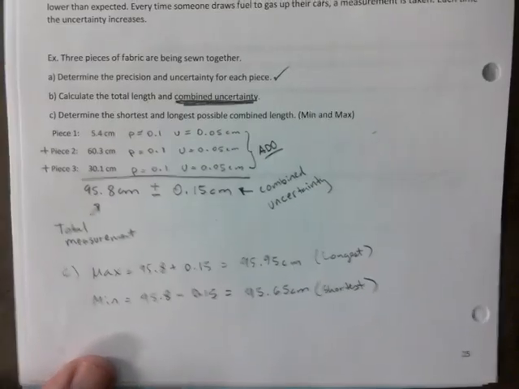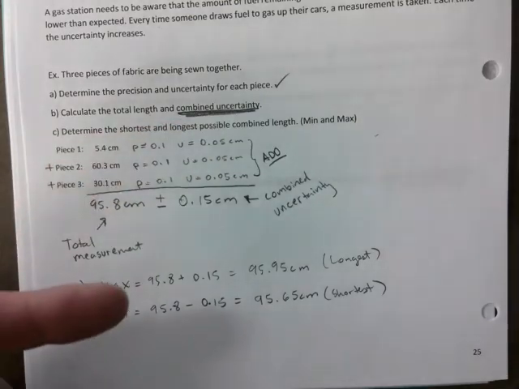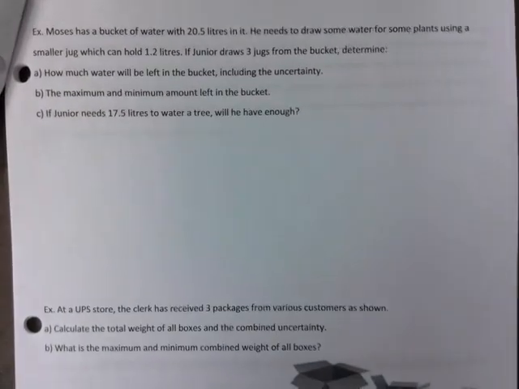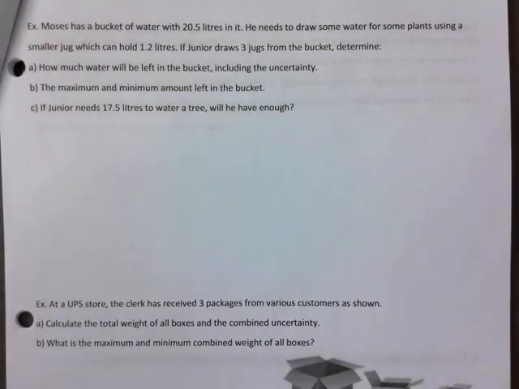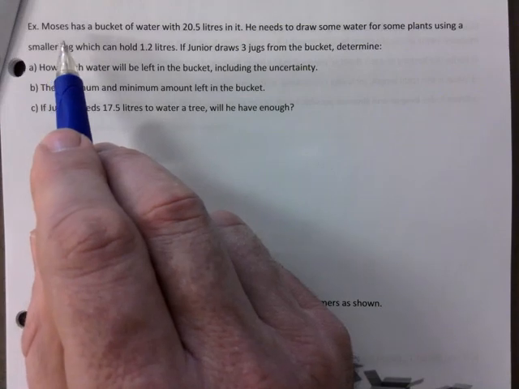So let's go to 26. So this is where we were adding both sides. So I could just add everything up. Let's go to 26 and see what happens when you subtract the actual amounts. What happens to the uncertainties? It's kind of counterintuitive. Let's go to 26. Last example, then I'll let you try it right away.